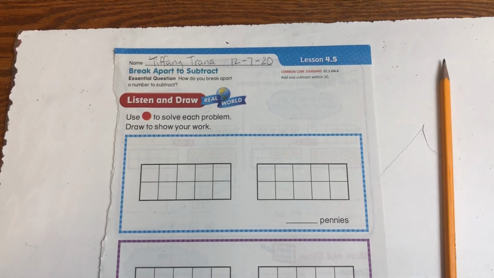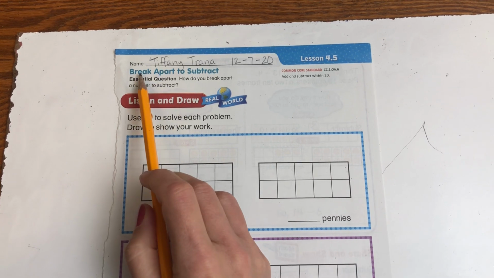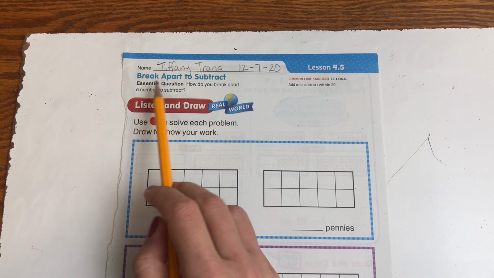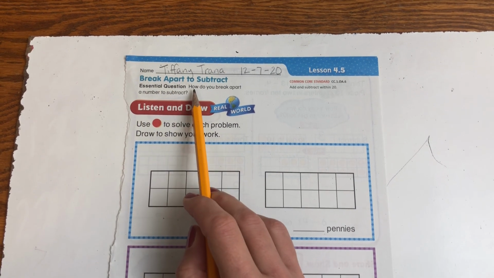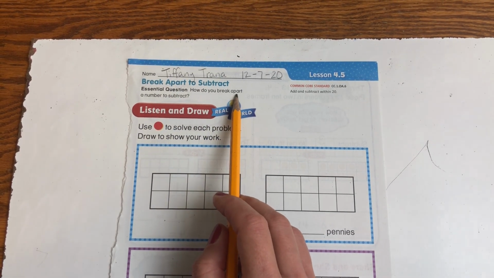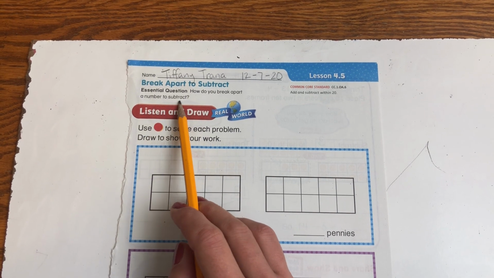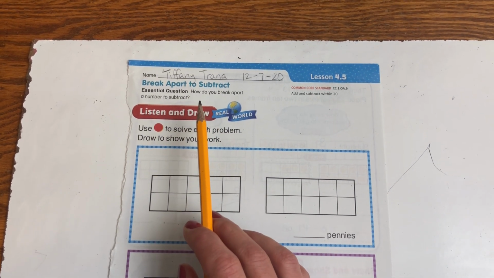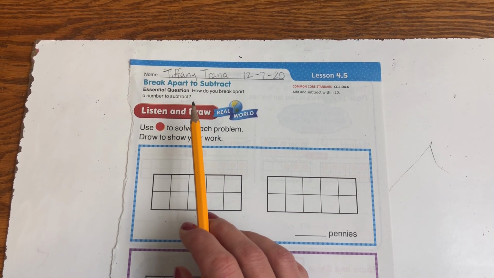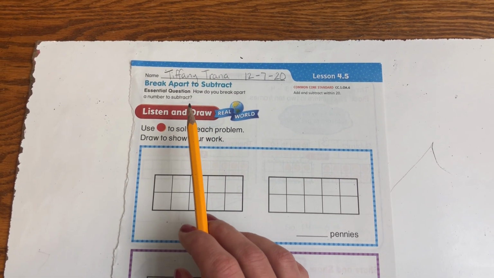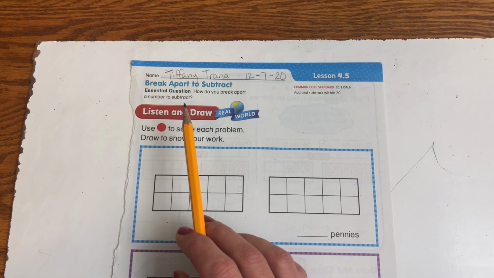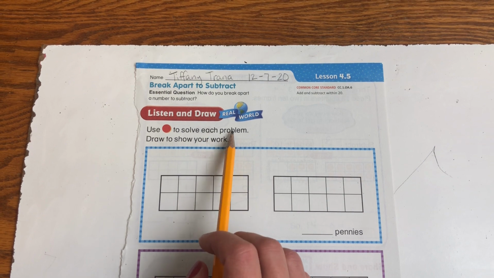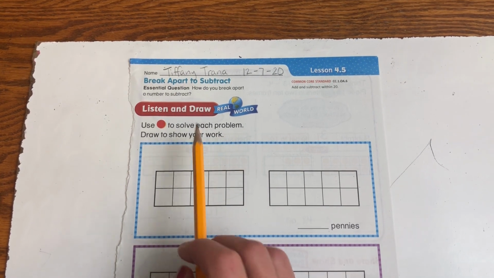All right, friends, let's read our lesson together. Please read with me. Break apart to subtract. Essential question. How do you break apart a number to subtract? Remember, just like in addition, it's always helpful to think of our numbers in terms of groups of 10 when we're adding or subtracting. Use counters to solve each problem. Draw to show your work.